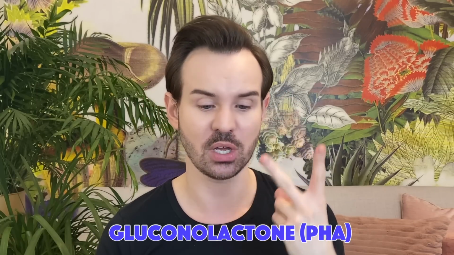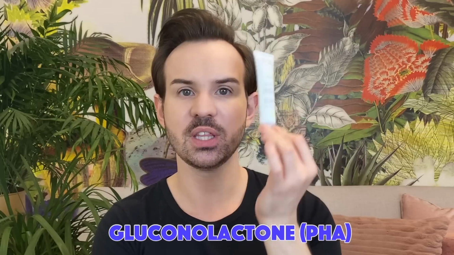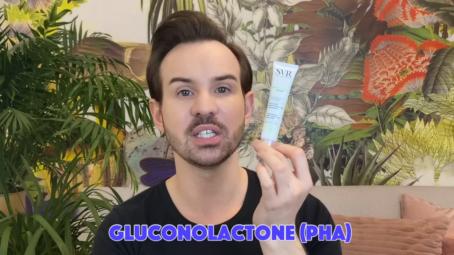The last active that I want to show you is not from the AHA family, but from the PHA family, the polyhydroxy acid, and this is gluconolactone. So I have two to show you. The first one is this one. I've already talked about this product. This is from the French brand SVR. Unfortunately, it has perfume. There is one from Strata that I still need to try. This is the Sebia Clear Active. This one contains 14% of gluconolactone.